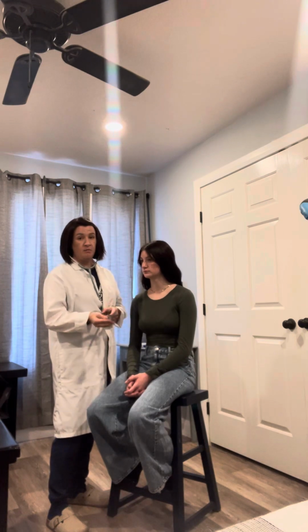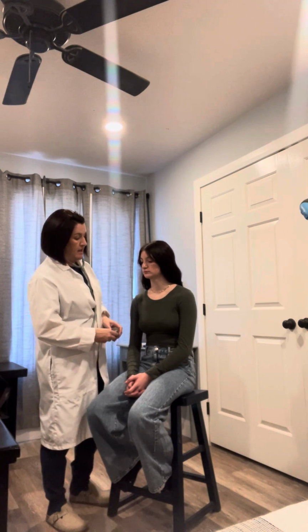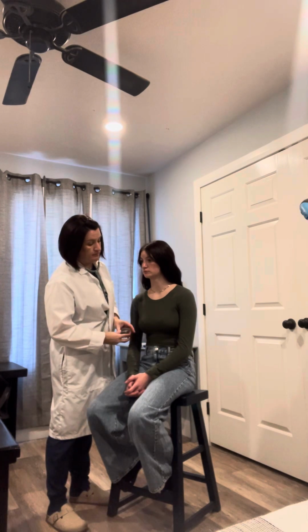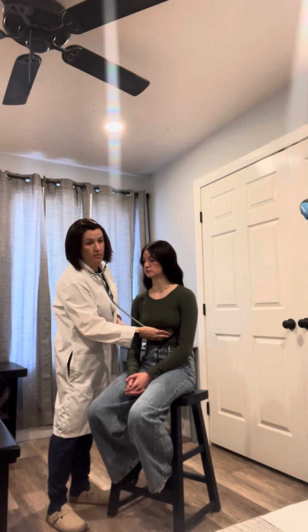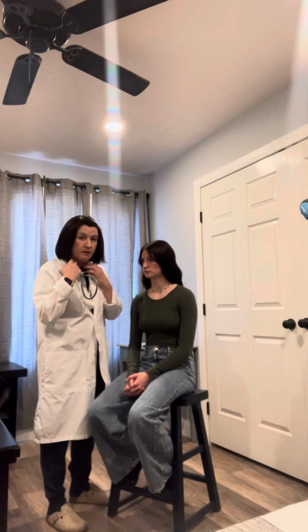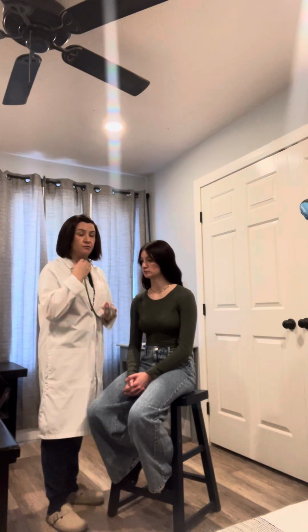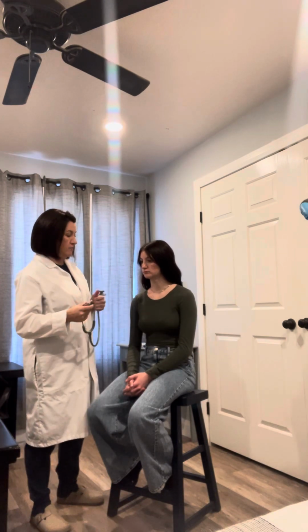And again, I would repeat that with the bell of my stethoscope, but I don't have a bell. I would also listen for the PMI, that's by the mitral valve. For the sake of time, I'm not going to do that, but that would be listened to for a full minute and recorded.